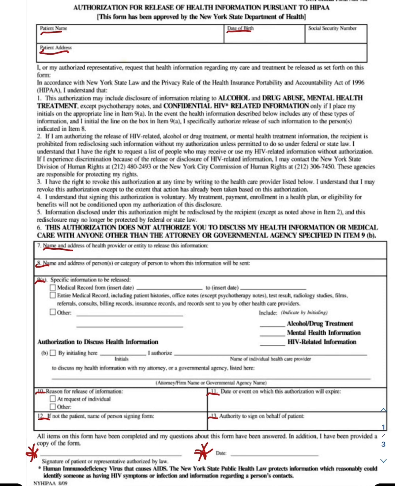This is the standard form that you can go to Google and you'll easily locate it. With HIPAA forms, it doesn't necessarily matter which version you are using, as long as the facility who is to release your health information has the actual elements that are required in order to successfully release your health information. Okay?